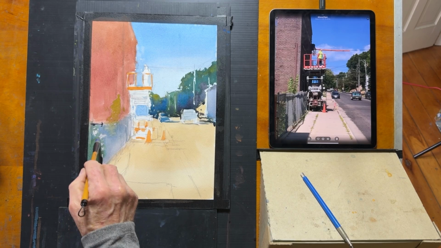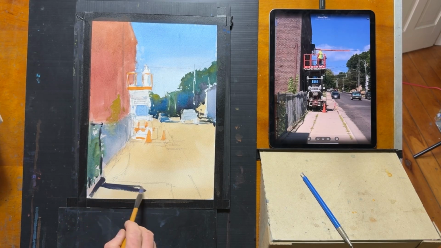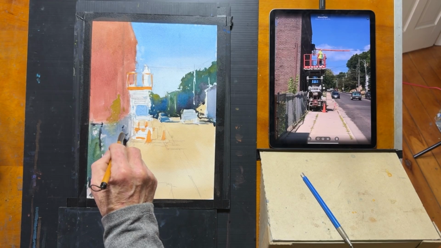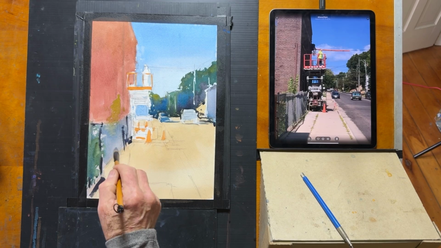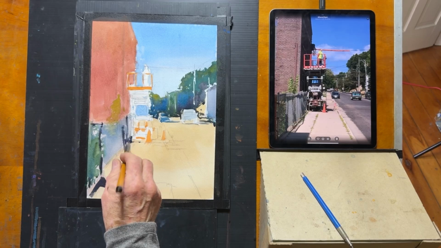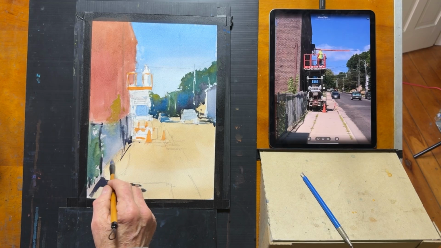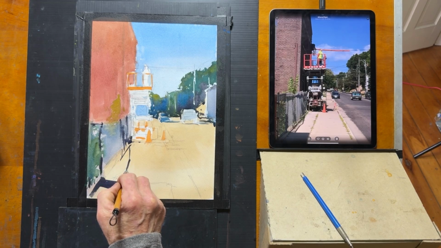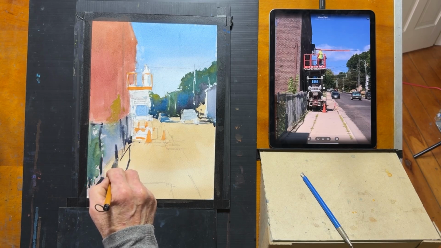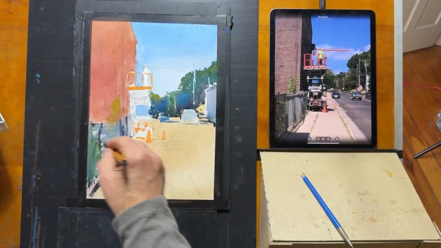There are some darker spots. A lot of good place to connect here. Some of that. Softer edge stuff here than there is in other places.